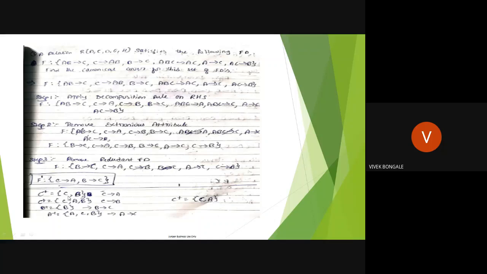We have to check in the resultant of this attribute closure C plus, do we get A? Is A there? If, in the resultant of the attribute closure, we get the right-hand side value, then we can discard it and say it is a redundant functional dependency.